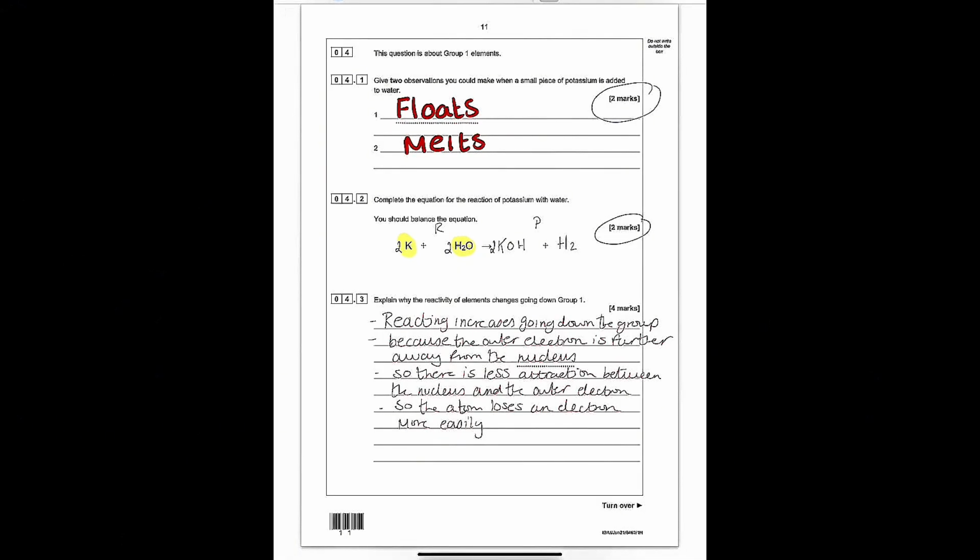So we know that the reactivity increases as we go down the group. The reason it increases is because the outer electron is further away from the nucleus. So there is going to be less attraction between the nucleus and the outer electron. So the atom loses an electron more easily, and that is going to get you the full 4 marks.